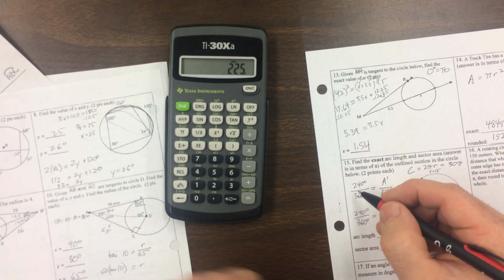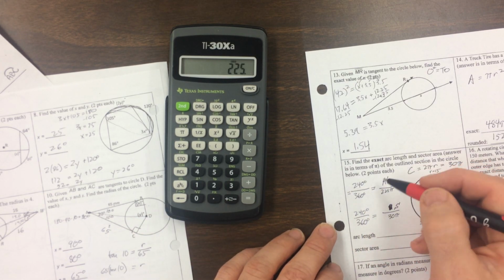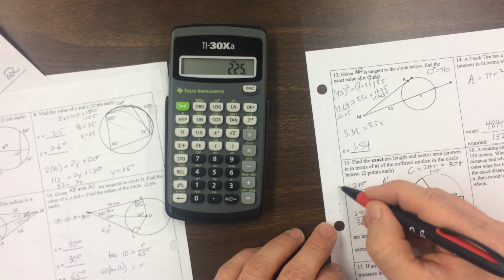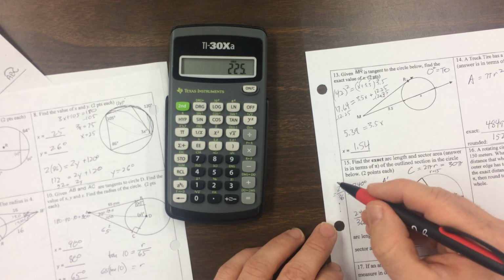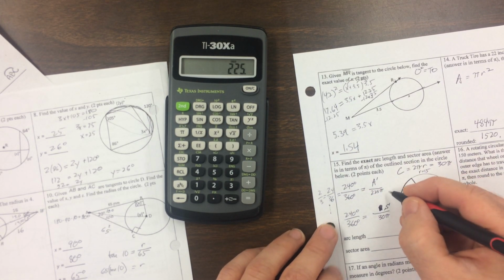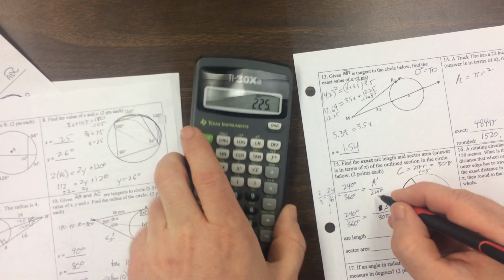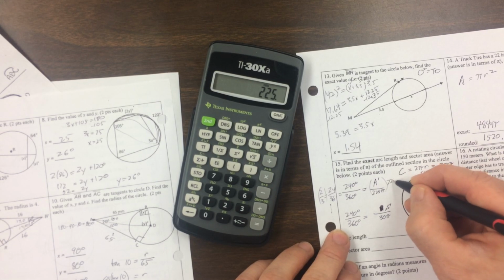24 over 36, 240 over 360, I'm going to reduce this down. This is the same as 24 over 36. You can divide that by 12, and it becomes 2 over 3. So then I have the area equals, I multiply both sides by 225 pi.